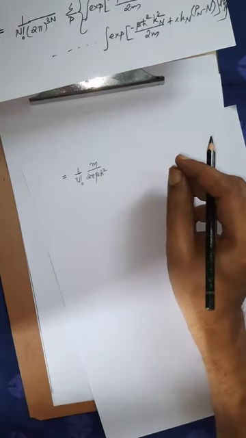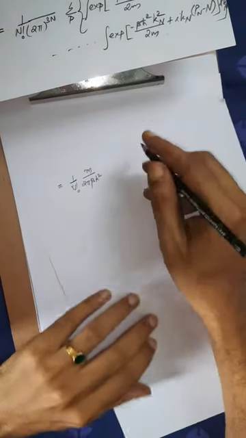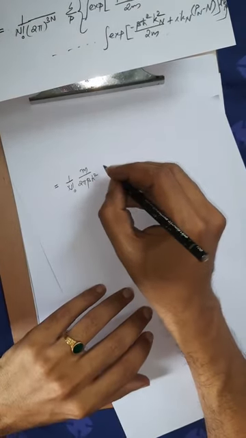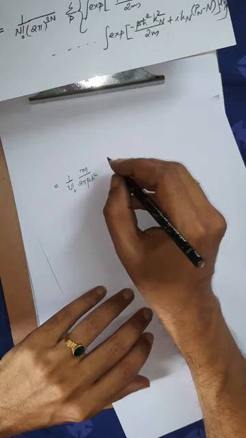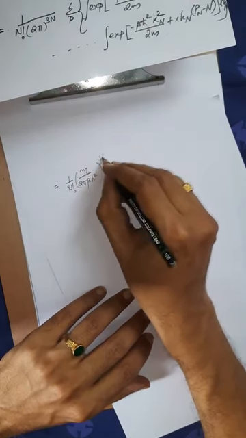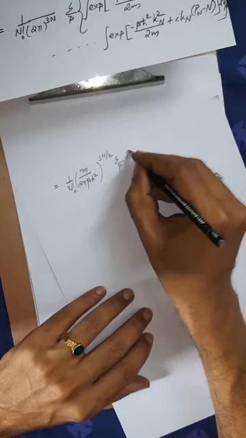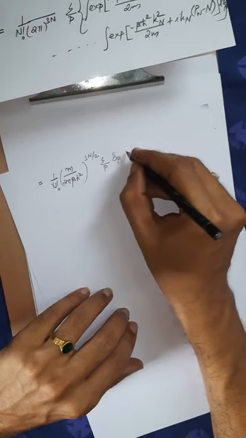You can always go through that. So after that we introduce a simplifying function, and we can write the expression as follows: raised to 3n by 2, sum over p delta p.